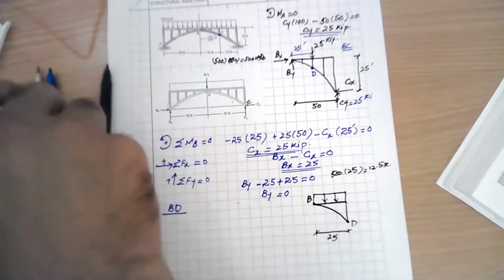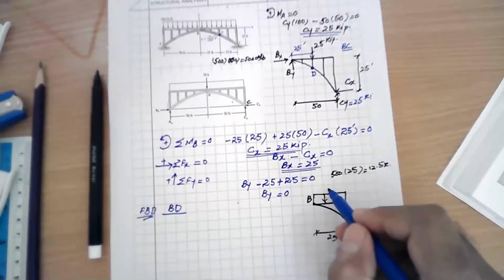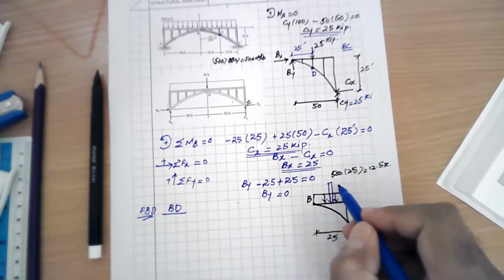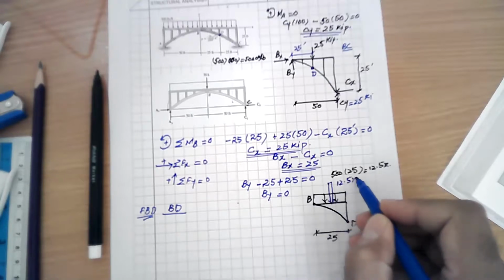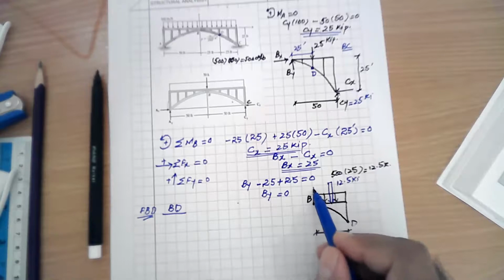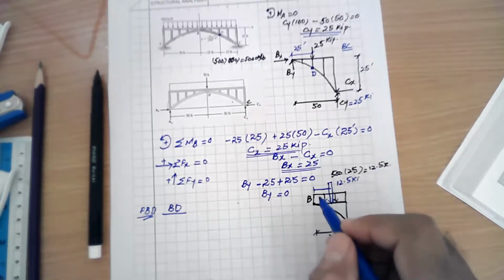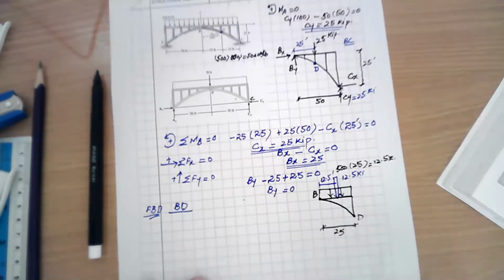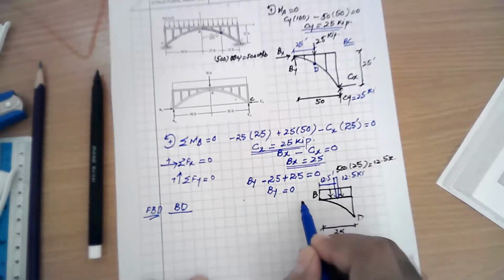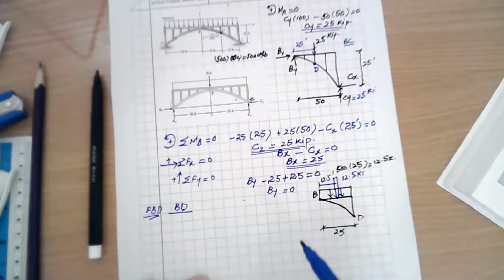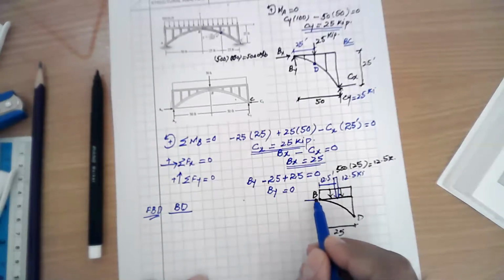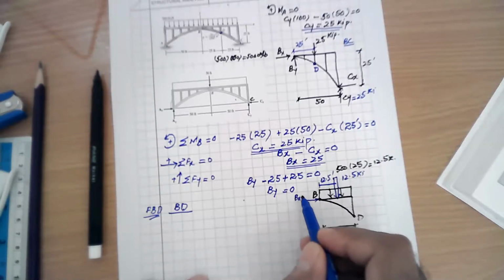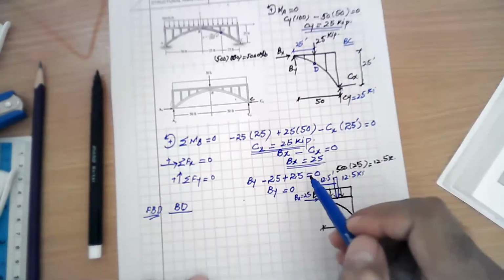So it means the equivalent UDL load will be of 12.5 kip, and it will be at a distance of half of the span, which is 12.5 feet on both sides. There is a Bx force, which is 25, and the By is 0.